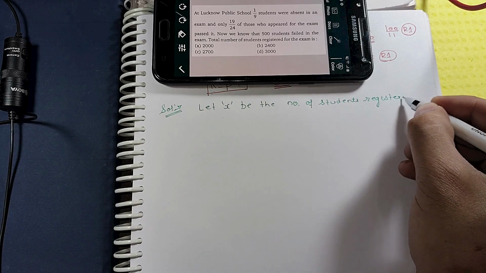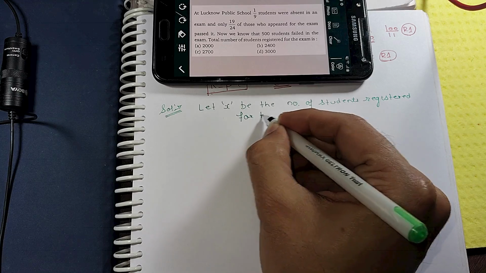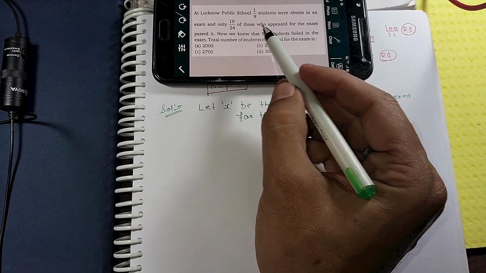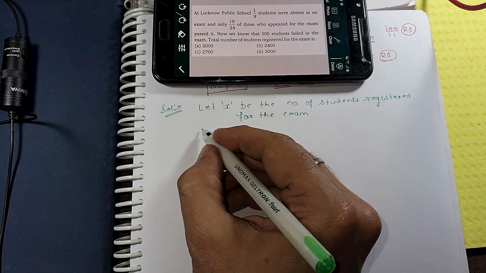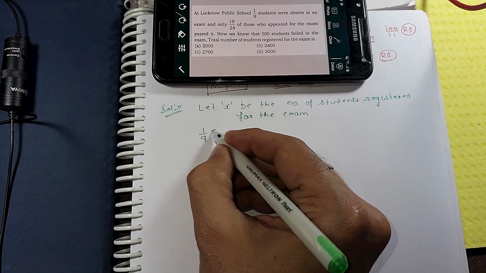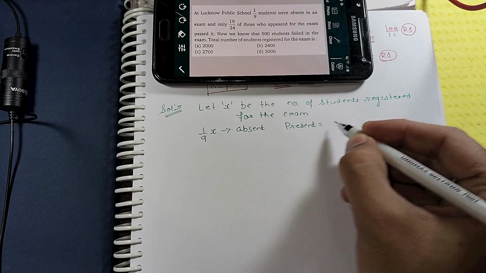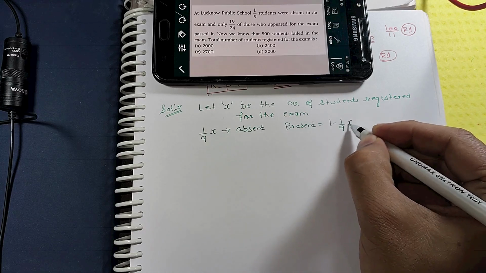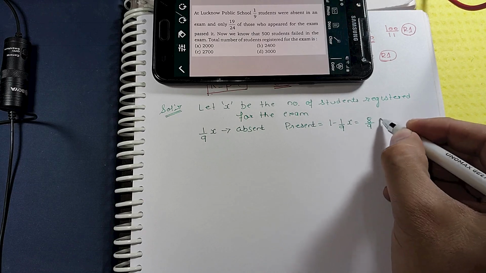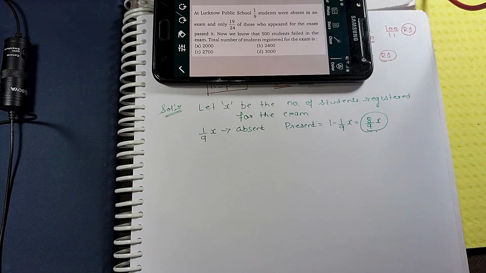Out of these, 1 by 9 students were absent. So 1 by 9 of x are absent, so present will be equal to 1 minus 1 by 9 of x, which is 8 by 9 of x. So this is the number which were present.